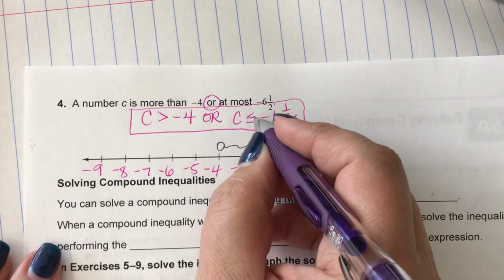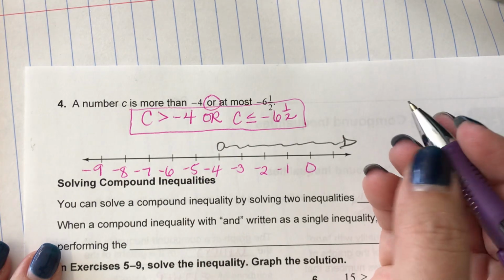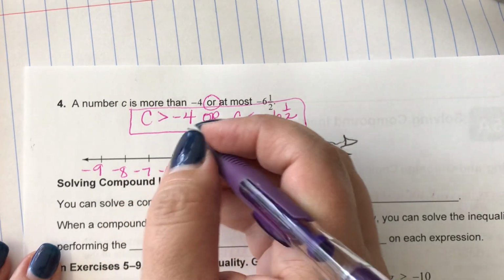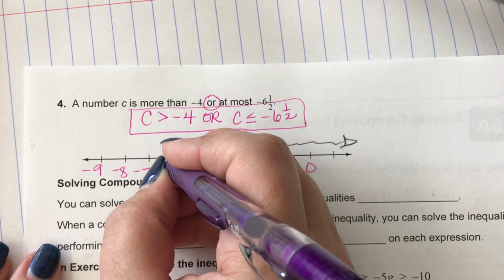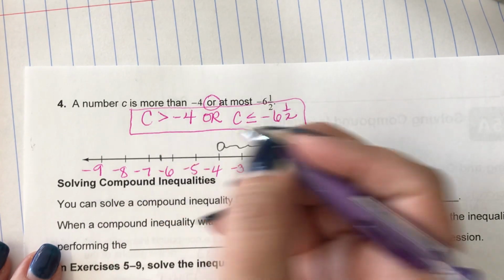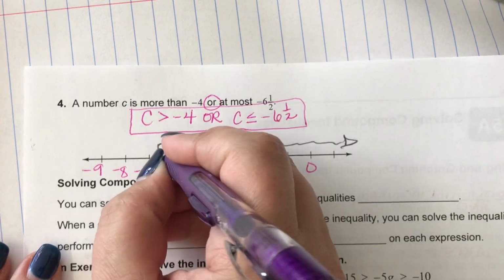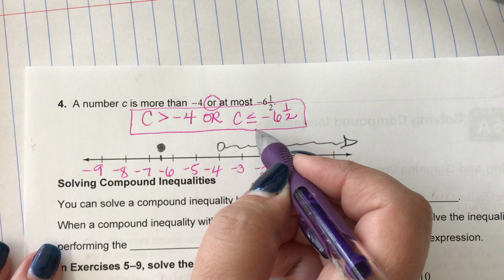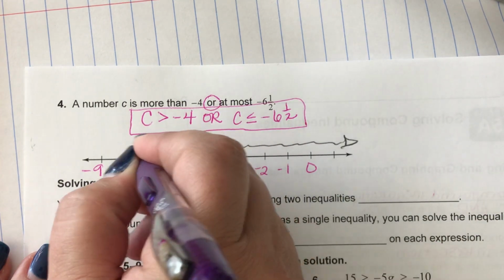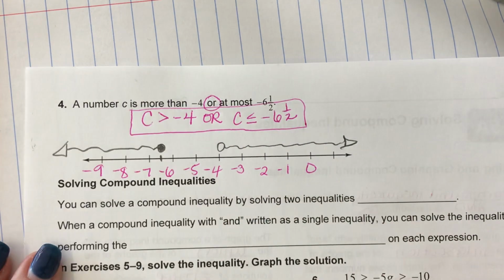Or anything that is less than or equal to negative 6.5. So I'll locate where 6.5 is, which is probably somewhere right in here between negative 6 and negative 7. Right? Or equal to, so we fill it in. And it's all the C's that are less than or equal to that. So that's going to be in this direction.